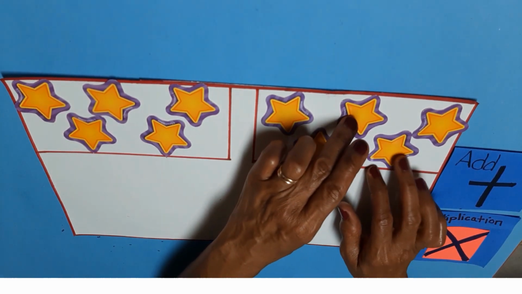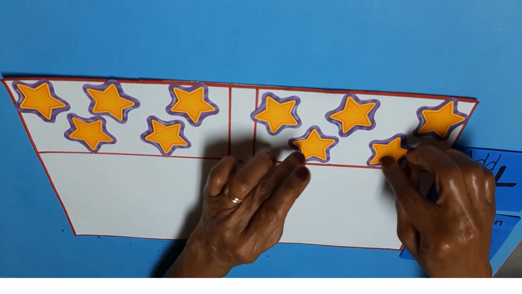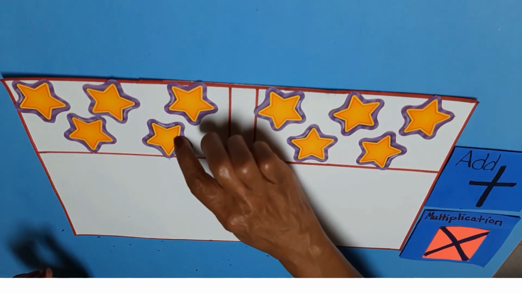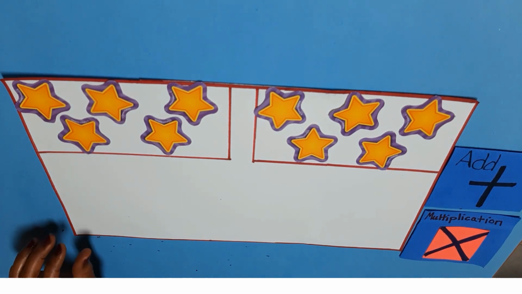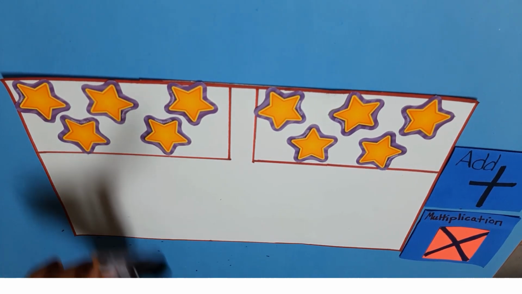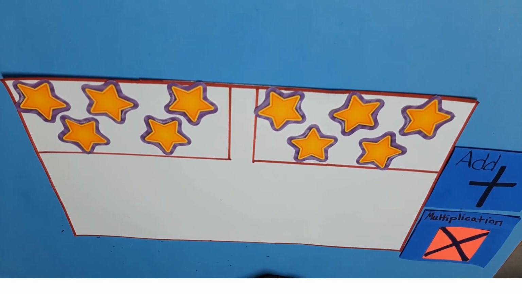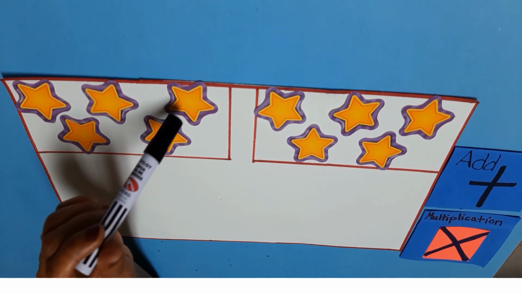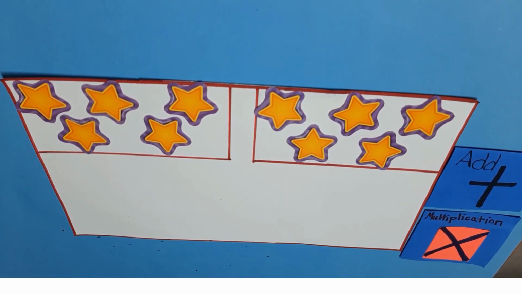So who can tell me what we just did? How many groups did we just make, and how many stars in each group? Okay, yes, we made two groups. We have 1, 2. Now, how many stars in each group? Let's look at it. 1, 2, 3, 4, 5. 1, 2, 3, 4, 5. So we have two groups of 5.